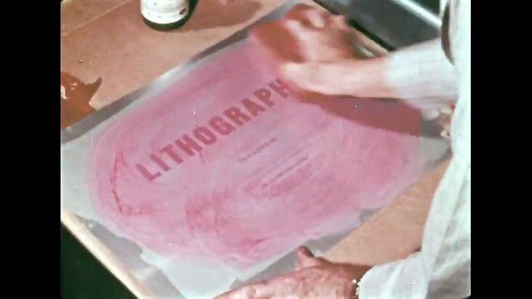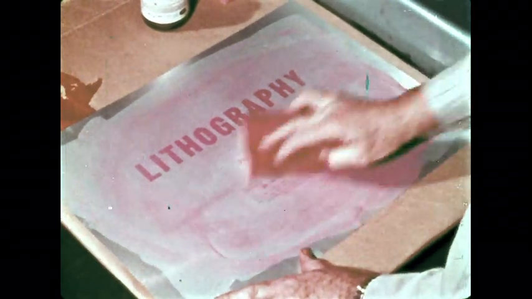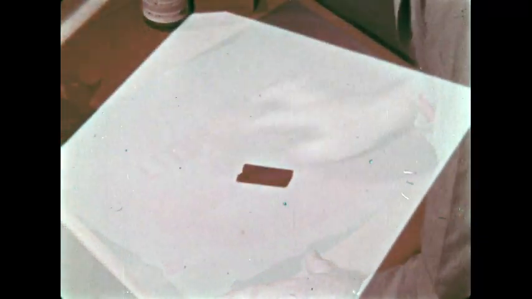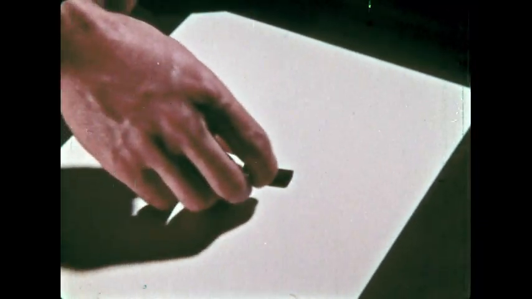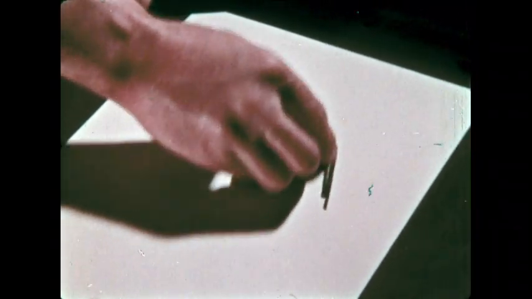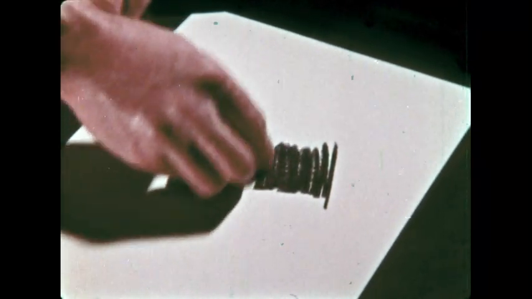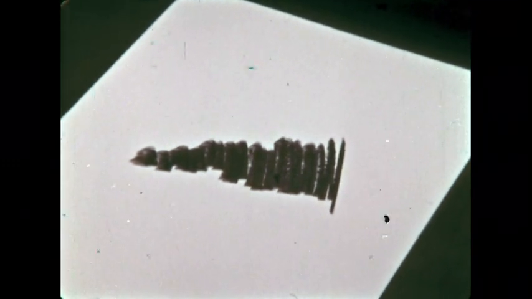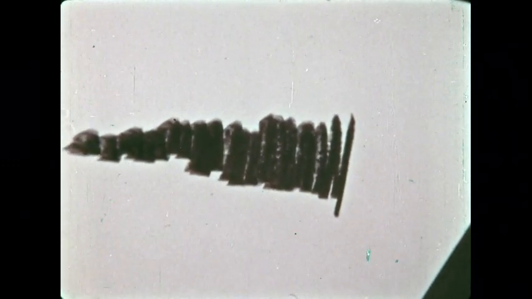In between intaglio and relief is the planographic process, better known as lithography, which, as its name suggests, uses the surface itself for printing. This process is based on the fact that grease repels water but holds another grease. And using a sheet of paper and a greasy wax crayon, we can actually see how this works.